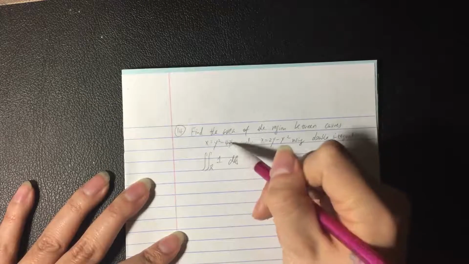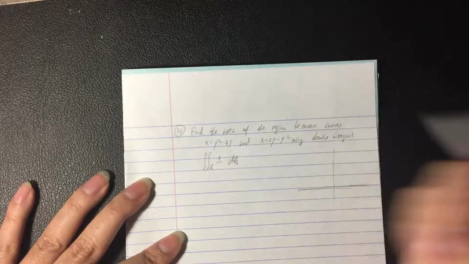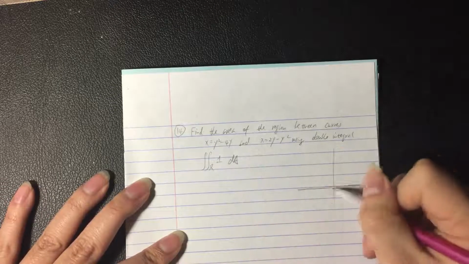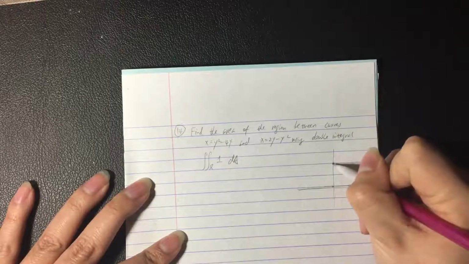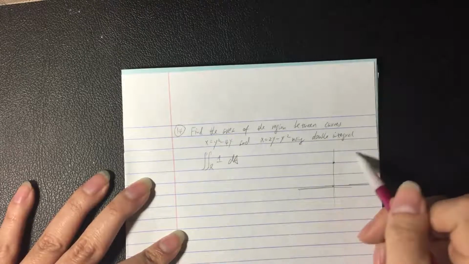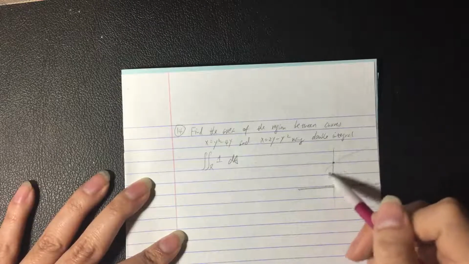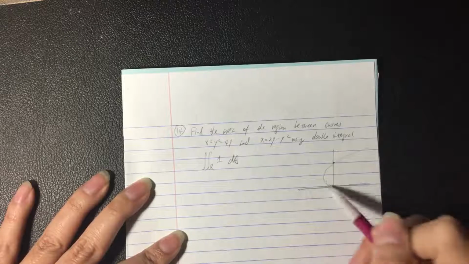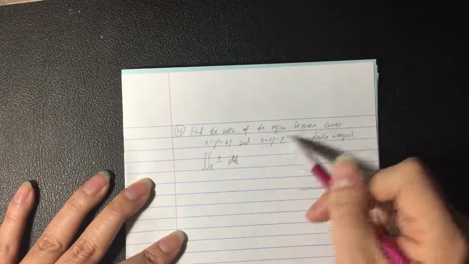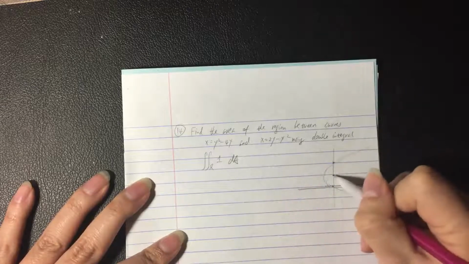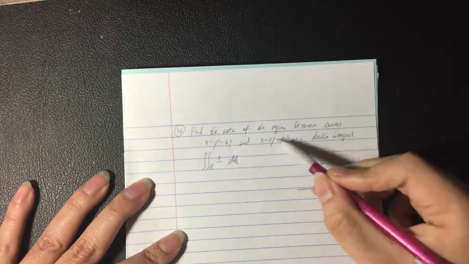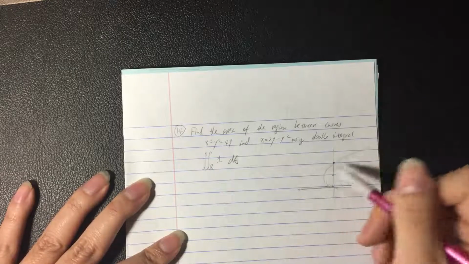s equal to y squared minus 4y. That's a parabola, and the y-intercepts are 0 and 4. Since y squared is positive, it's open to the right. s equal to 2y minus y squared. That's also a parabola. The y-intercepts are 0 and 2. Since y squared is negative, it opens to the left.